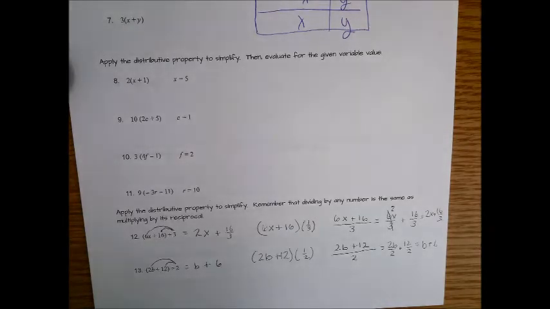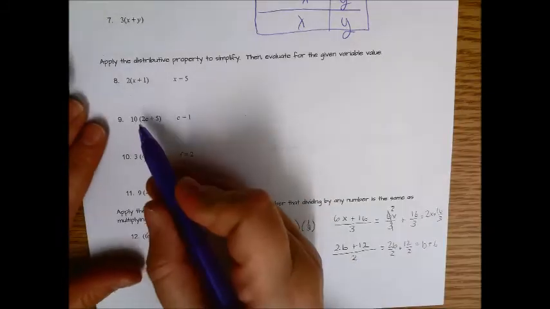Apply the distributive property to simplify. Then, evaluate for the given variable value. So I have two steps that I need to follow here. I need to distribute and get rid of those parentheses, and then figure out what it's equal to when I plug in that variable. Let's start with 8.